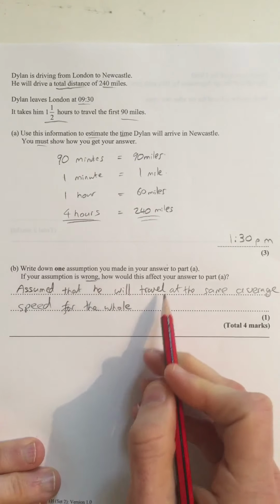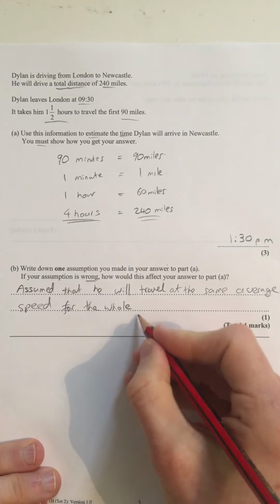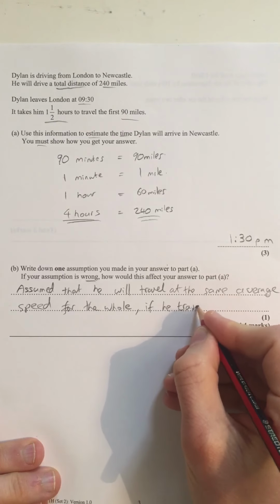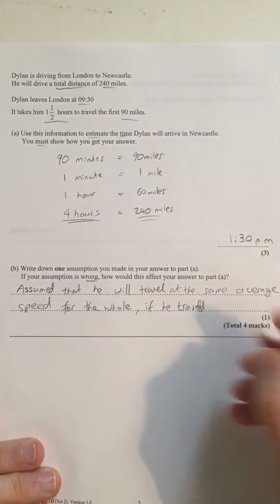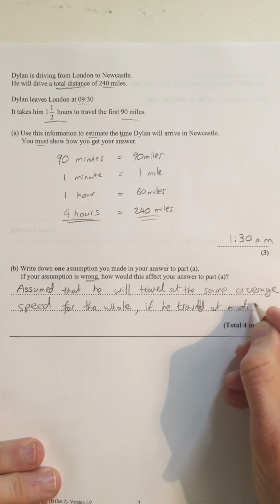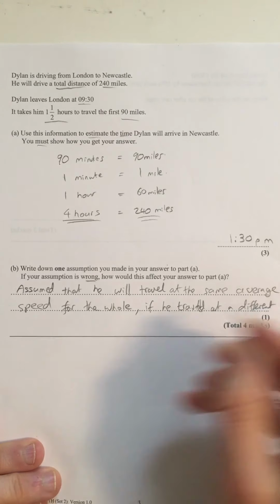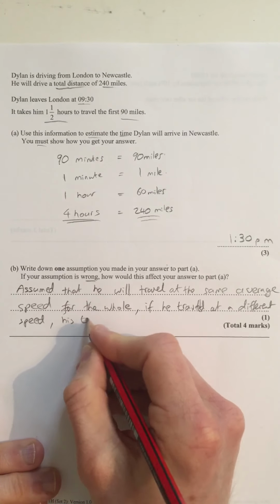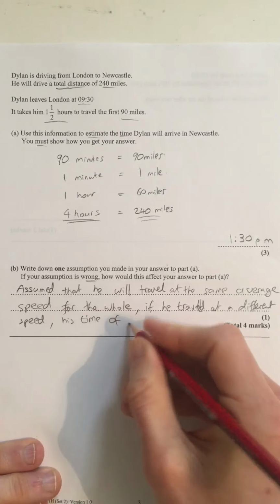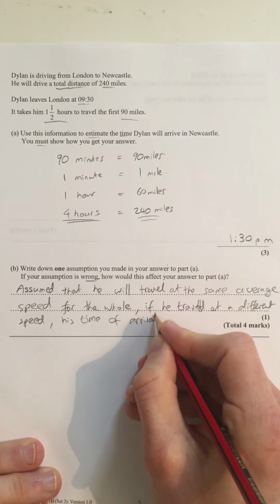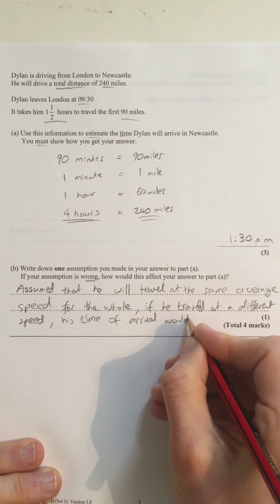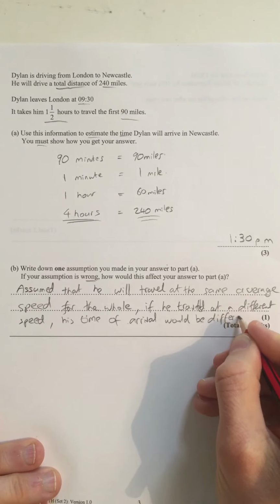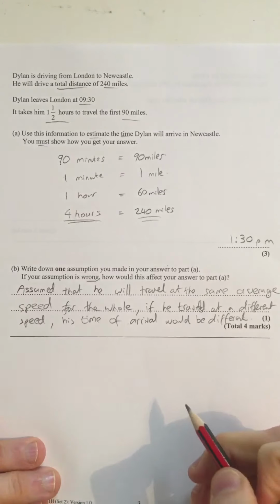If the assumption is wrong, how would that affect the answer? Well, if he travelled at a different speed, his time would be different. His time of arrival would be different. If he travelled faster, then he would get there quicker. If he travelled slower, it would take him longer and he'd arrive there later. So there we go.